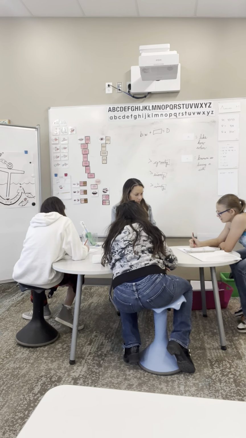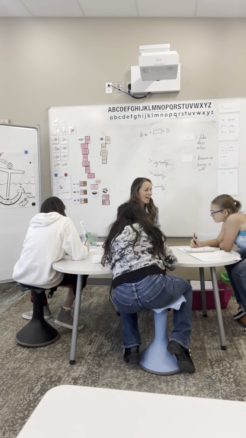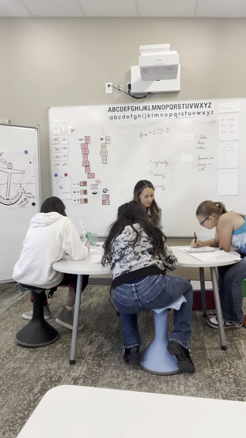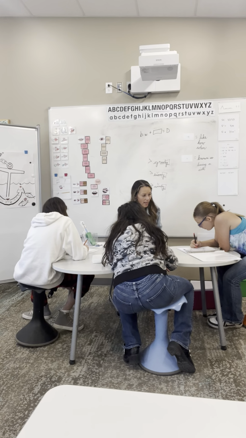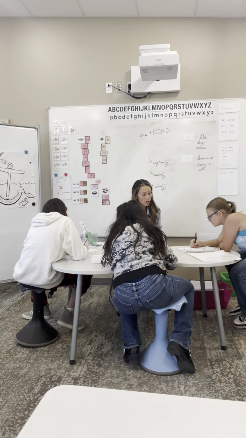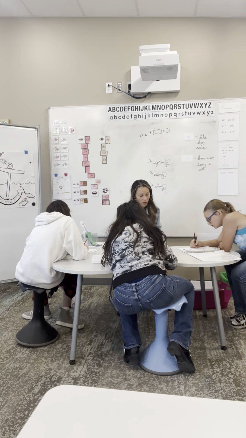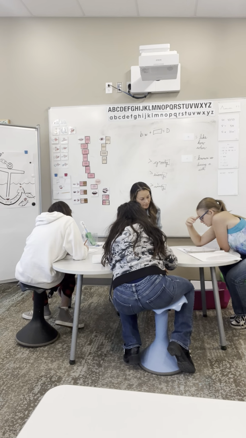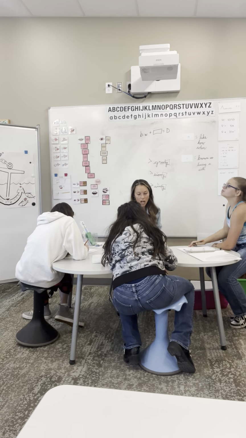Box vowel suffix y. Vowel in a closed syllable, short, code it with a breve. Go ahead and read us your words, Jaylee. Dusty, mushy, drafty. Good.